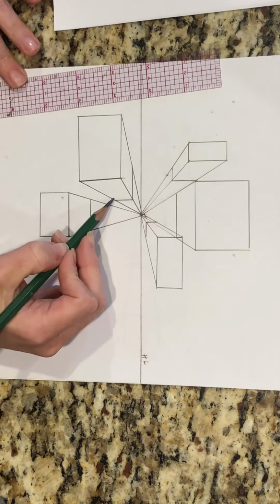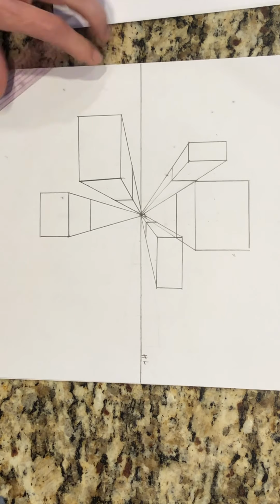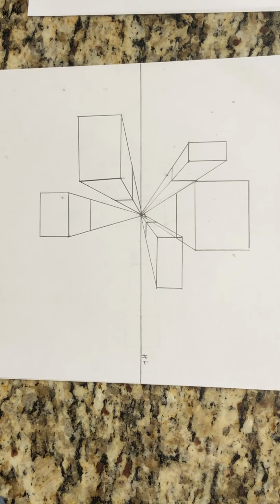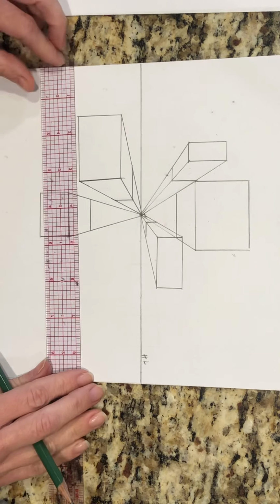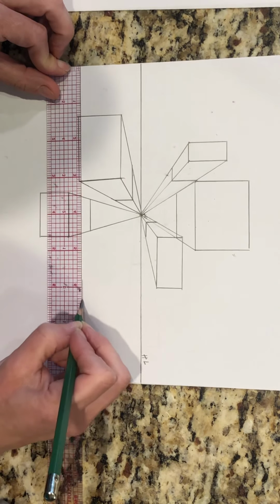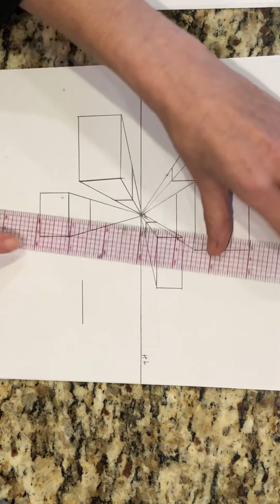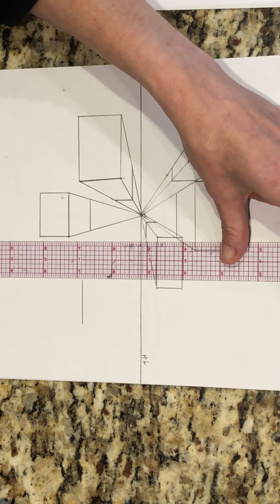All right, and so right now you've got an upside down and a backwards L right there. The next one we're going to make is a box, a little box off to the side. Right here we'll do the far right of this, and on this one you're also going to see a top and you're going to see a side as well.